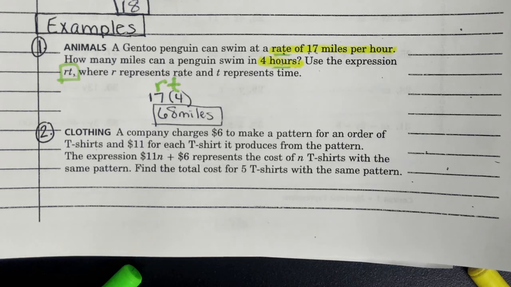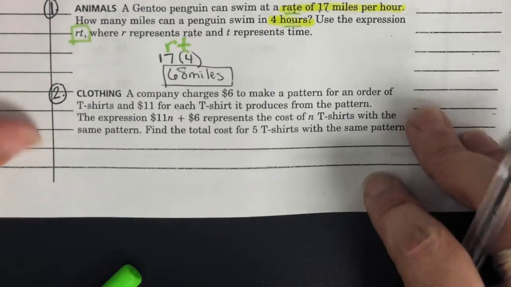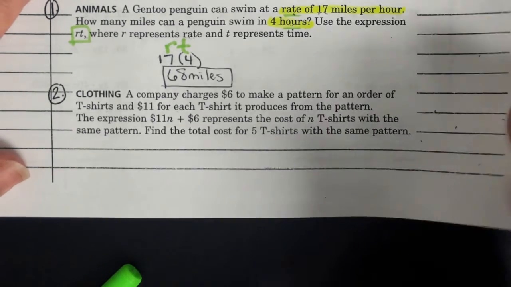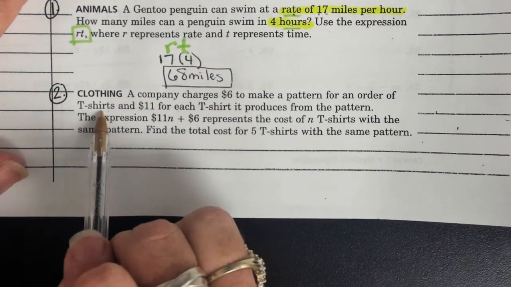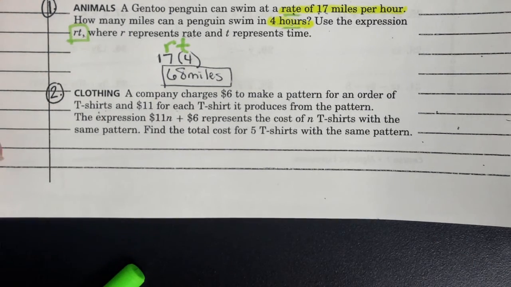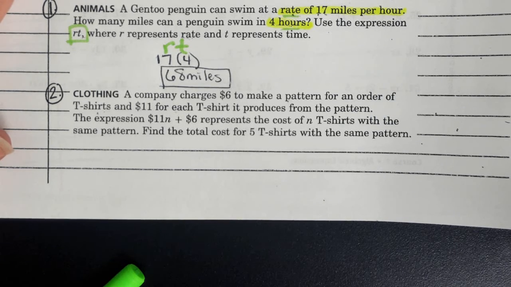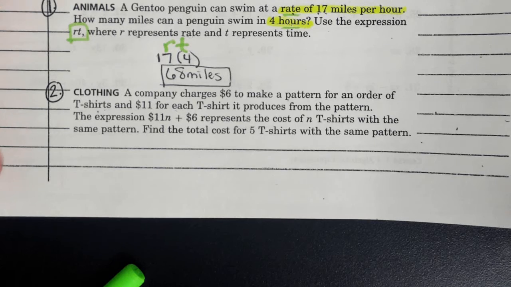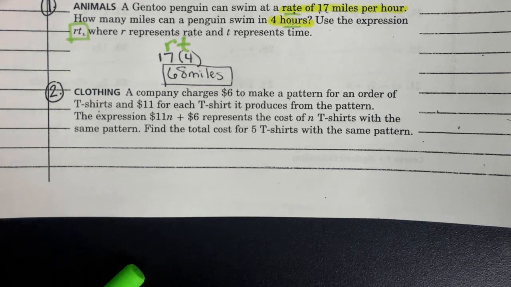Okay? Now, the next one, same thing. You got to be willing to pick it apart. Okay, it says there is a company that charges $6 to make a pattern for an order of shirts. So I want you to think about it. They got to lay out this t-shirt. It has a certain way it's going to be cut, made, and all that. They charge $6 for the basic style of the t-shirt. Just $6. They might do it on paper. They might do it on computer. But it's $6.